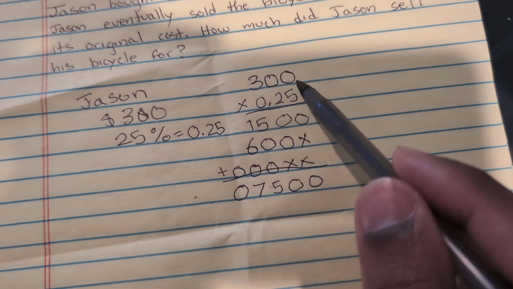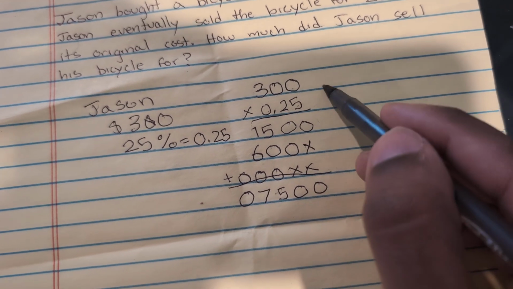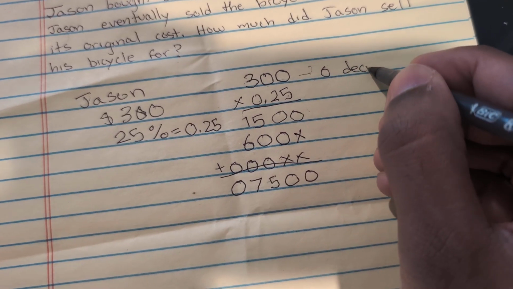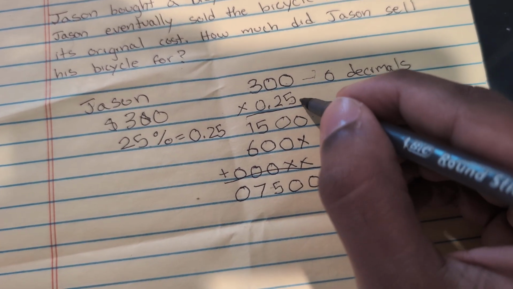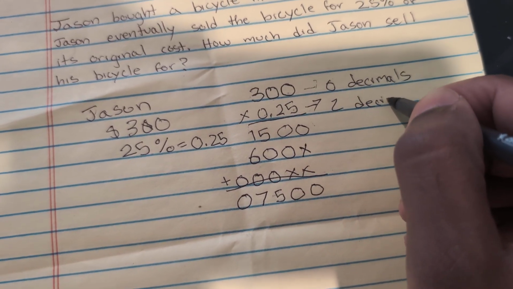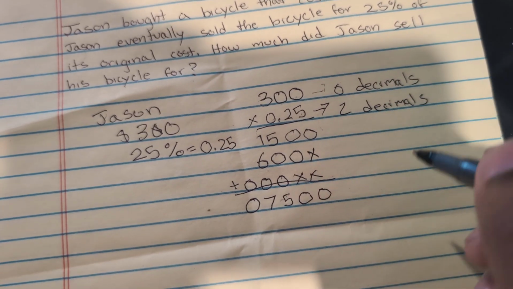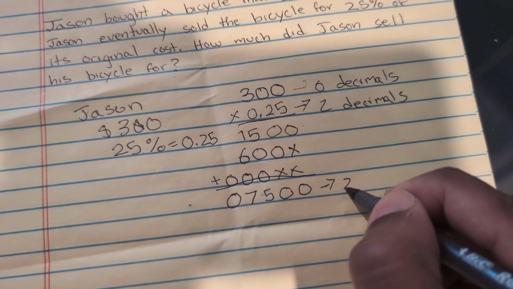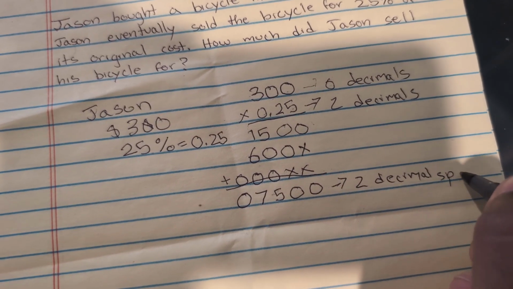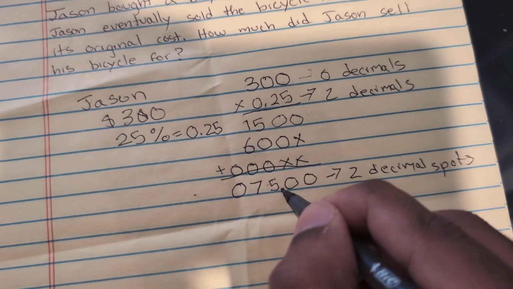So the way it works when you multiply with decimals is that there's no decimals here, 0 decimals. And then there's 2 decimal spots here, 2 decimals. So you add up how many decimals there are, 0 plus 2. So the final answer should have 2 decimal spots. So you put this over here.